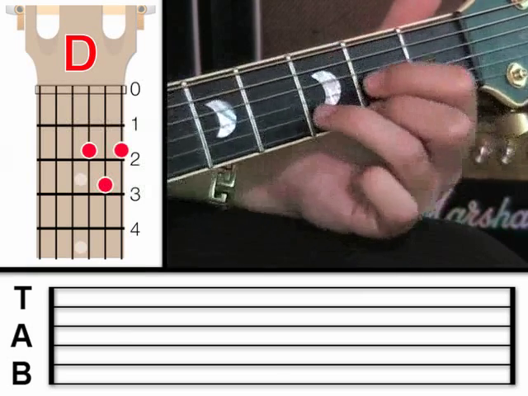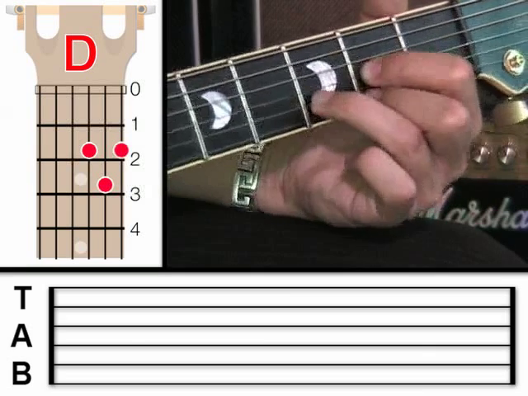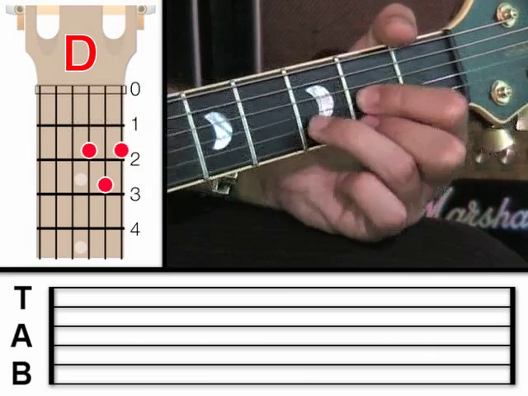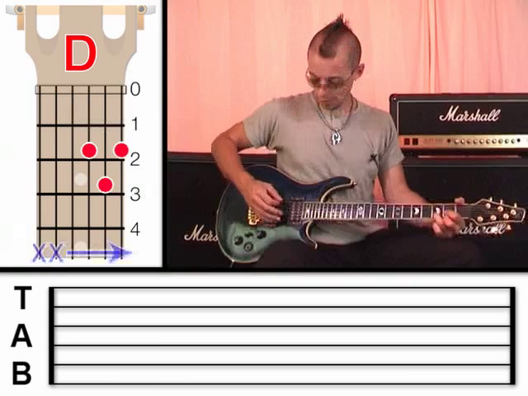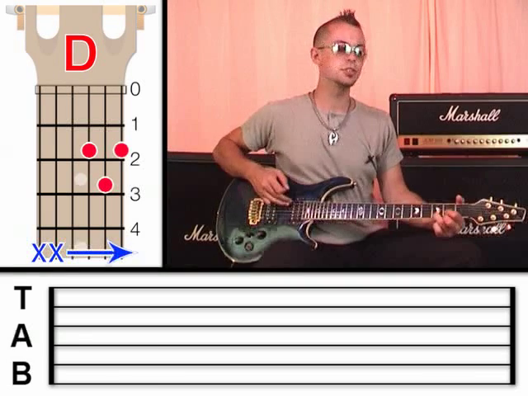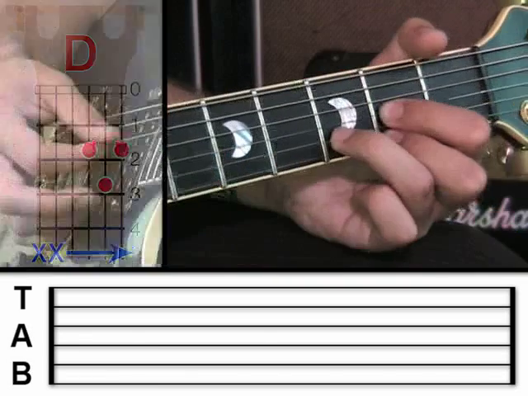Now the same thing applies: arch these fingers up, hold down with plenty of pressure, and with the D chord we're just going to strum 4 strings. And what I mean is we're not going to pluck these 2 top strings. So 4, 3, 2, 1.